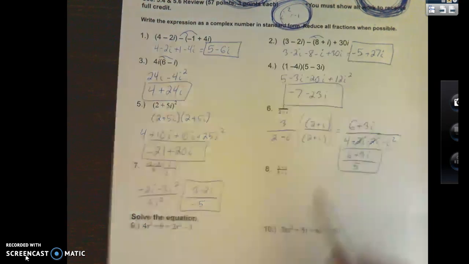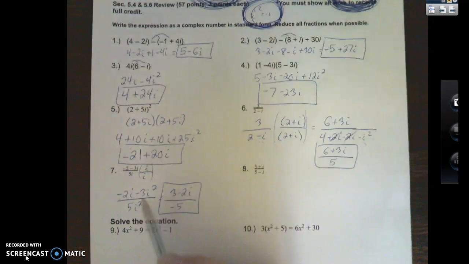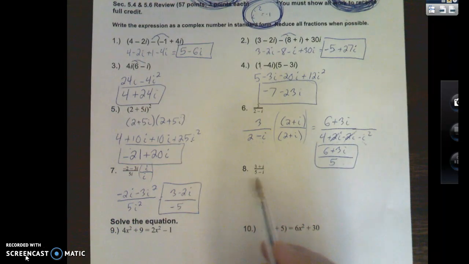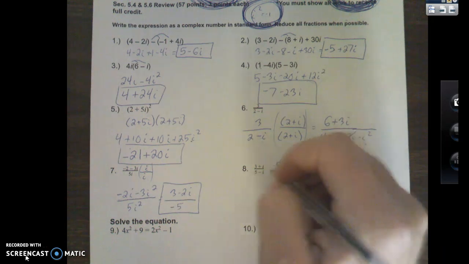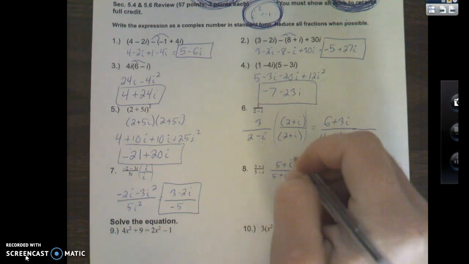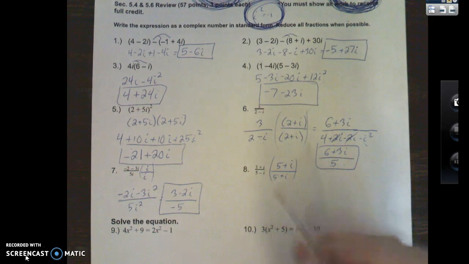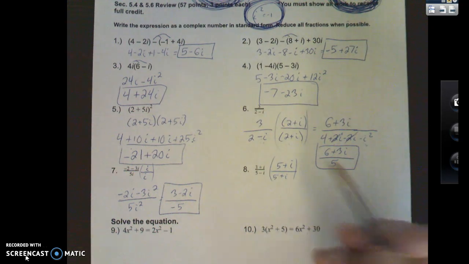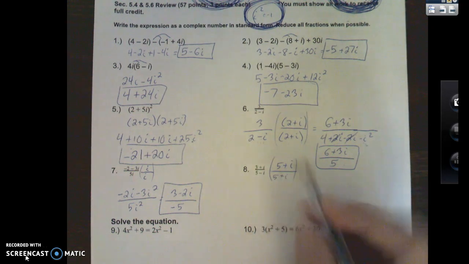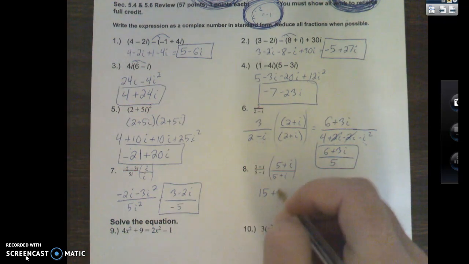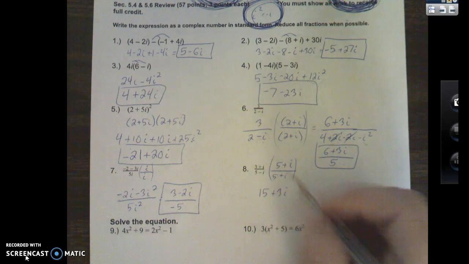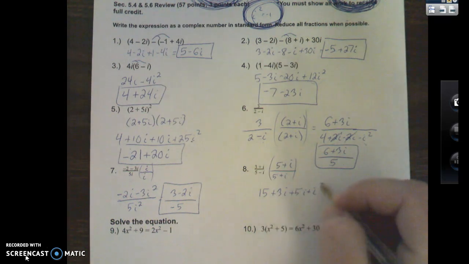Now back over here, this is not like this one. Notice this has the expression 5 minus i, so I have to multiply top and bottom by 5 plus i. If you do enough of these, it's the same pattern over and over again. Up top, 3 times 5 is 15. 3 times i is 3i. i times 5 is 5i. i times i is i squared.